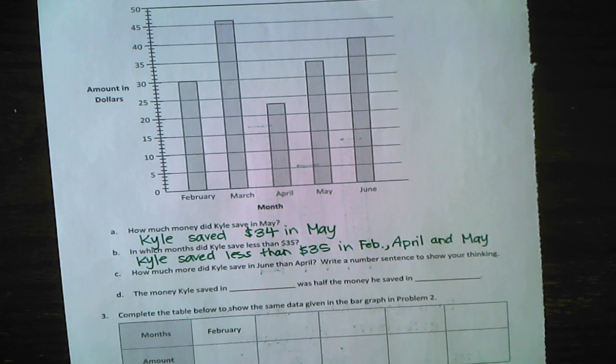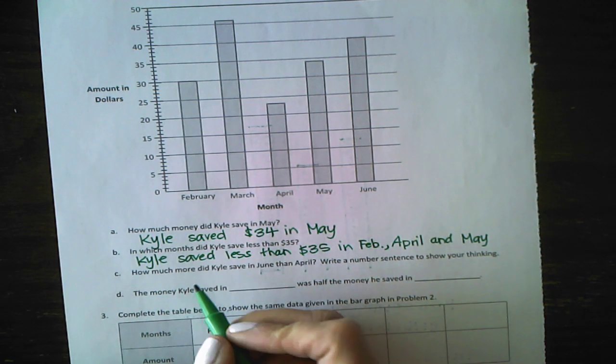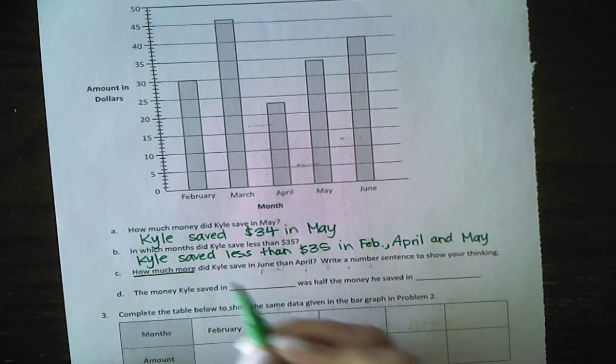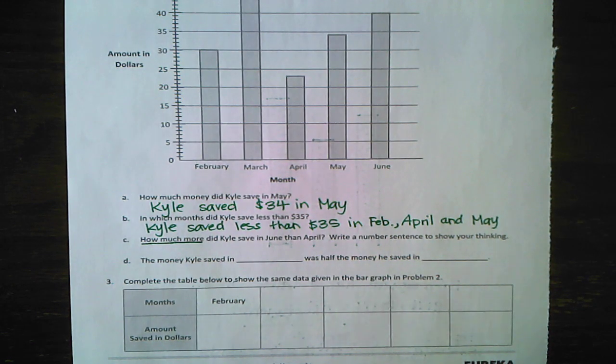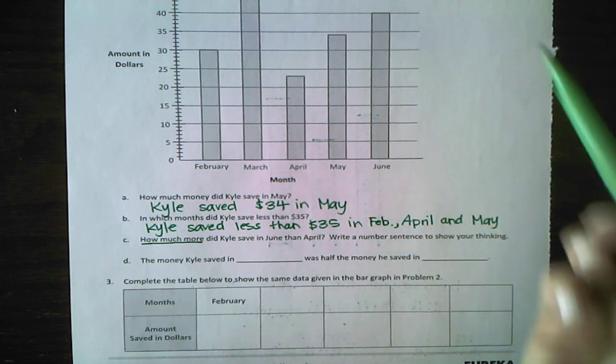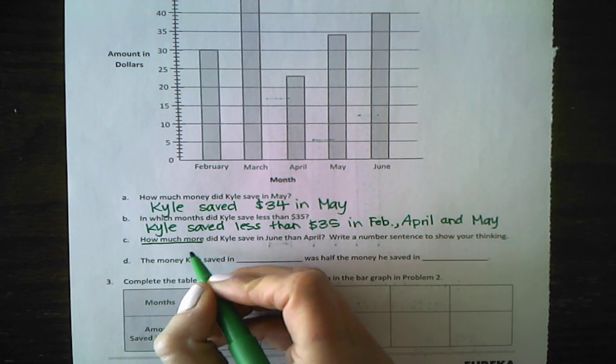So if we want to find the difference, when it says how much more, we're going to be using subtraction, right? That's the operation we're going to use to figure that out. So we want to take the smaller number away from the bigger number. The bigger number in this case is 40 in June.